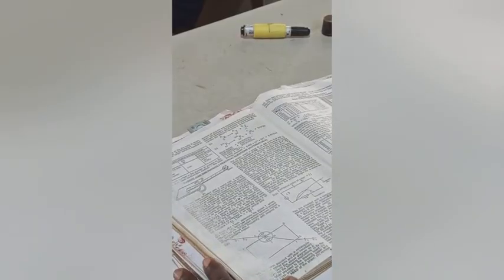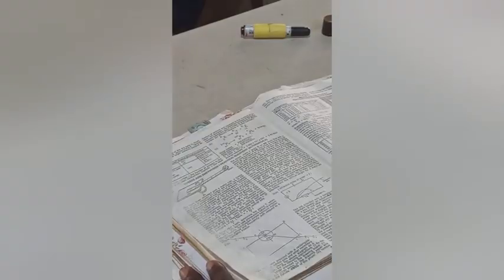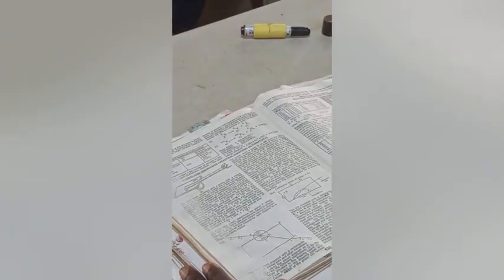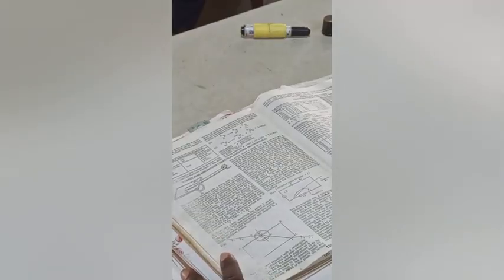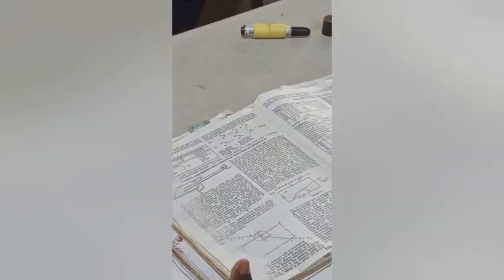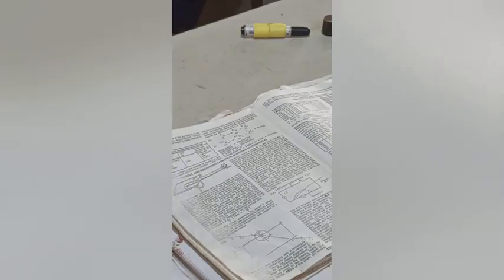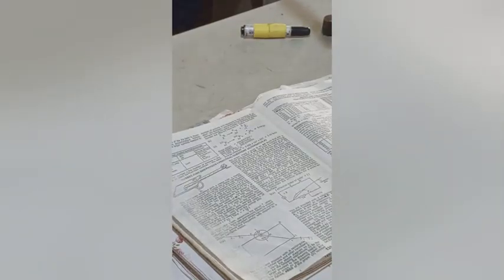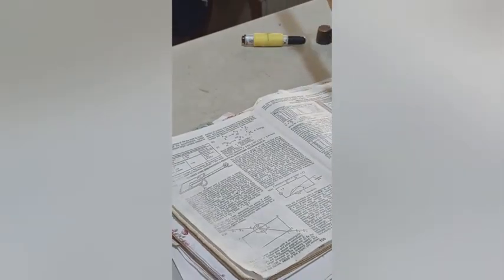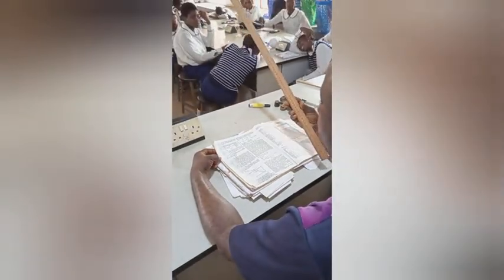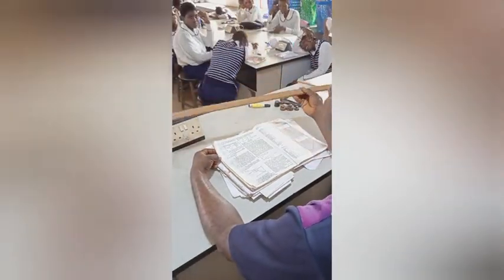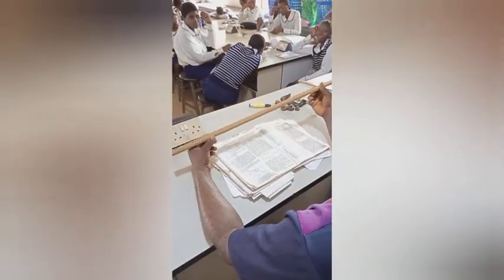Now, that is the question read. Now we are about to start the experiment. Again, let's go back. They said we are provided with what? A meter rule. A meter rule is what? 100 centimeters. This is popularly known as a ruler, but in the laboratory, we refer to it as a meter rule.